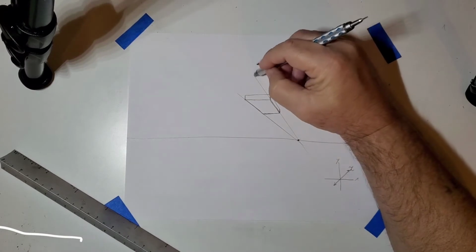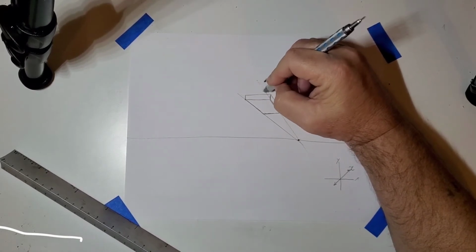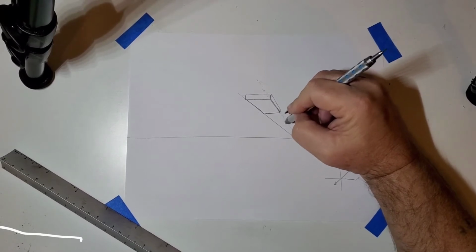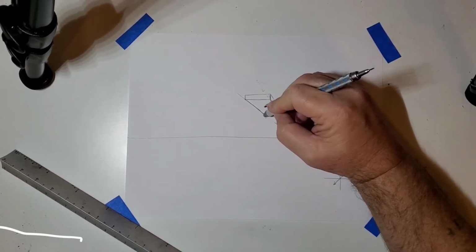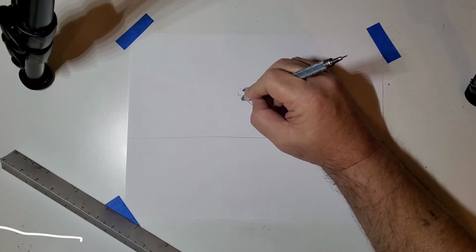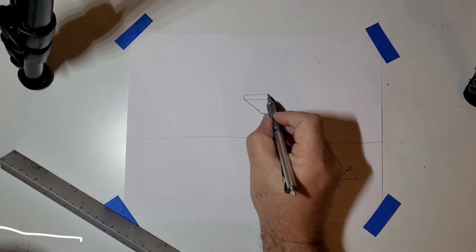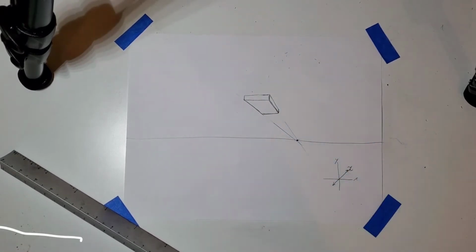And now we can start erasing lines, and you'll start to see the shape come into view. So we have sort of a flat cube, slab, whatever you want to call it there. Sorry about the table shaking.